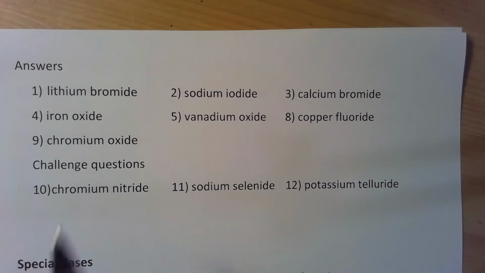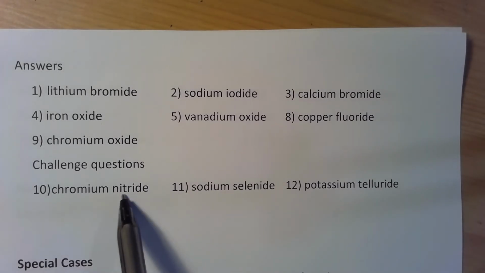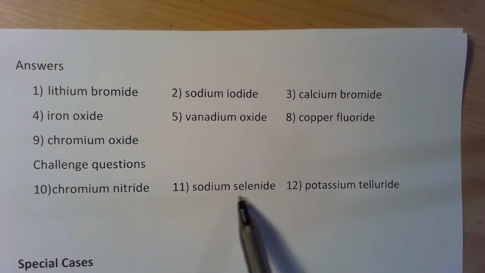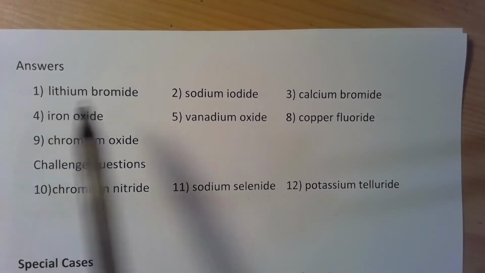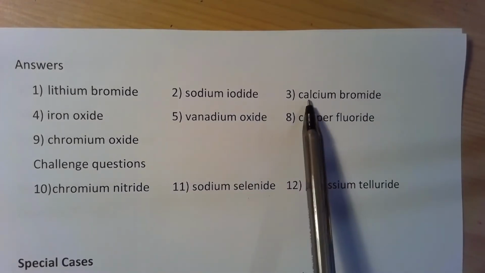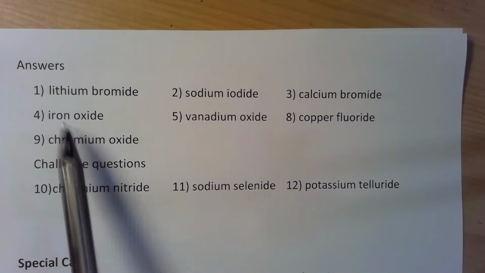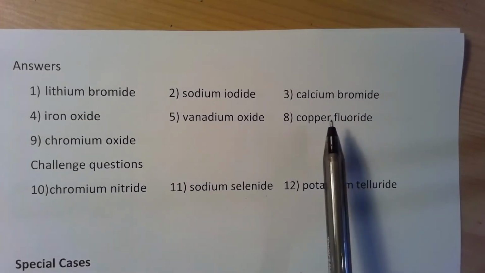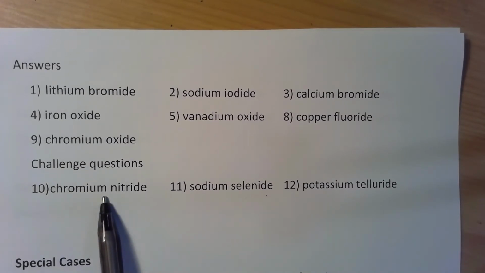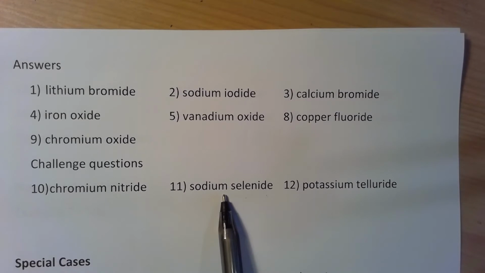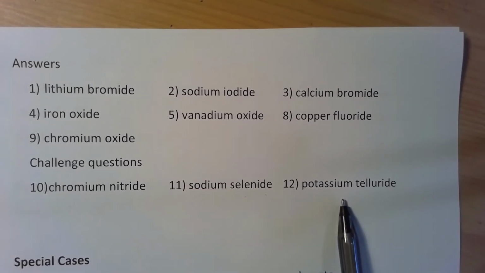If you manage to do the challenge questions, really well done. So the nitrogen becomes nitride, the selenium becomes selenide, and the tellurium becomes telluride. Those ones are quite difficult. I'm just going to say the name of each of these out so that you know how we pronounce them. So that's lithium bromide, sodium iodide, calcium bromide, iron oxide, vanadium oxide, copper fluoride, and chromium oxide. And I'll say these one more time: chromium nitride, sodium selenide, potassium telluride.